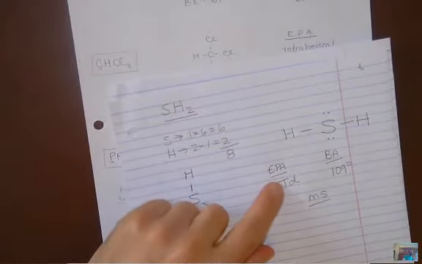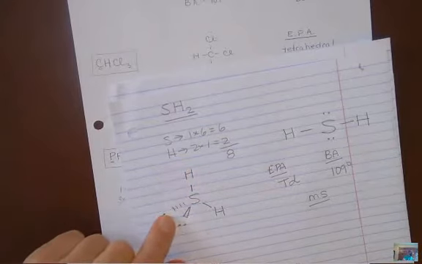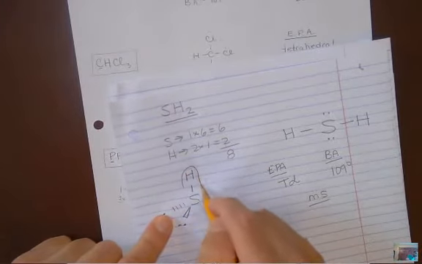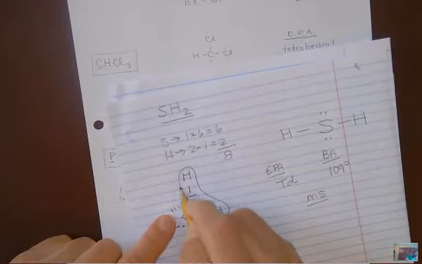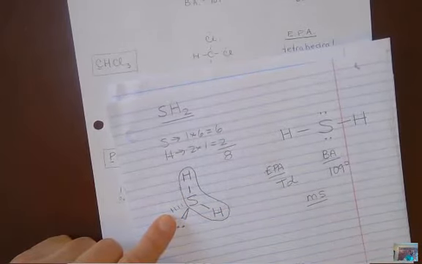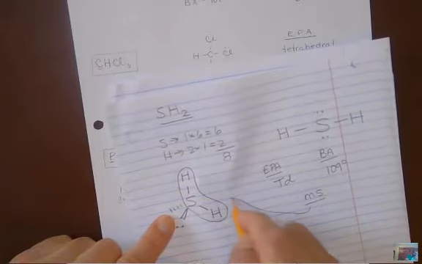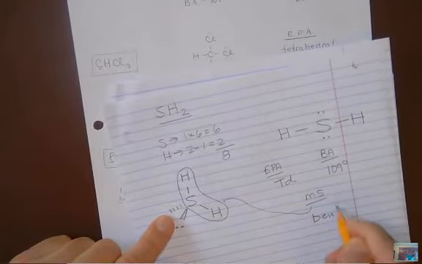So that's my electron pair arrangement if I count everything. But if I just outline the atoms, because that's all that I really would see is atoms, what does that look like to you? The molecular shape is bent.